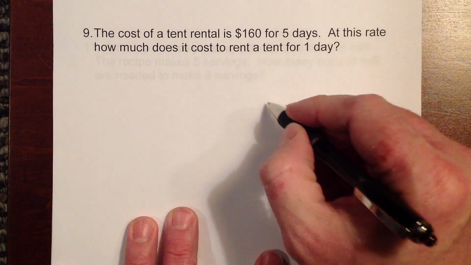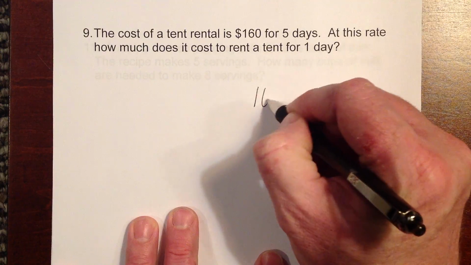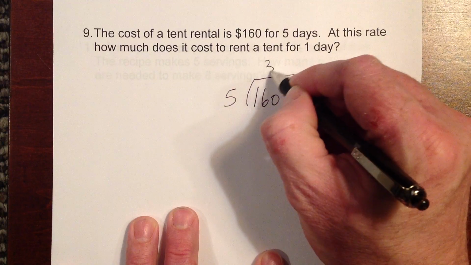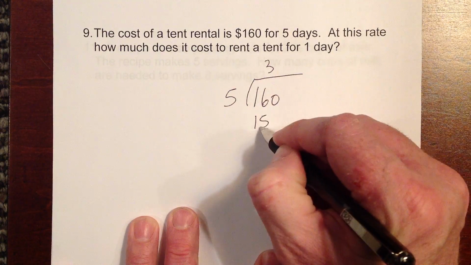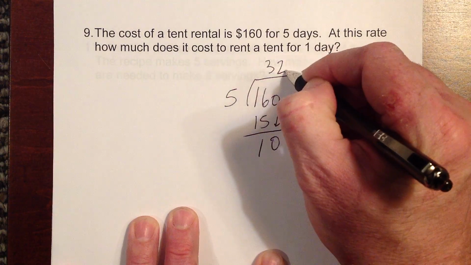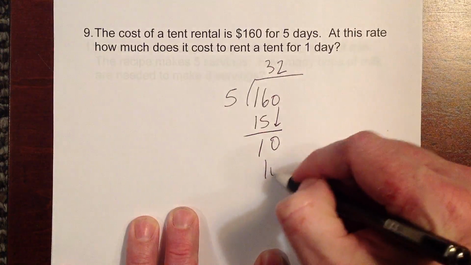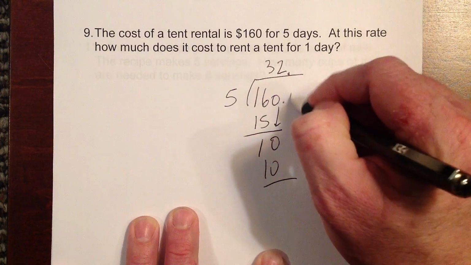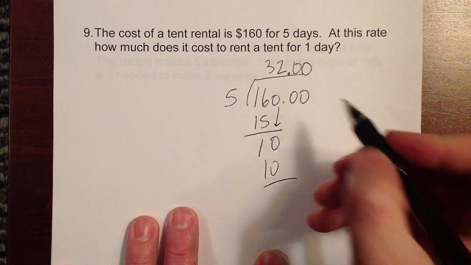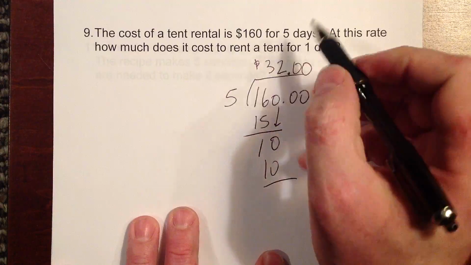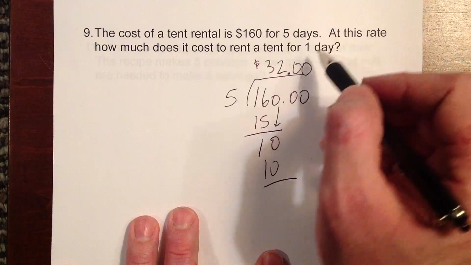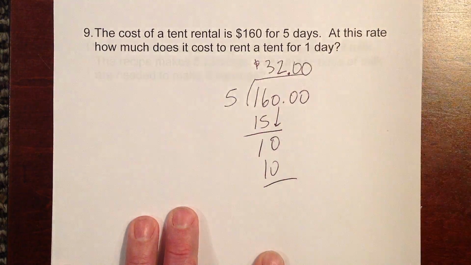Okay. So in order to do that, we would say 160 divided by 5. This will go in here 3 times. We get 15, with a remainder of 1, bring down my 0, 2. And this won't go anymore. And our decimal is right here. I should have brought that up to begin with. But anyway, our answer is 32, but it's not just 32, it's $32 a day. So now, that was luckily where I only asked about 1, but if I wanted to say 20 days, you would simply multiply 20 by the 32 and get your answer.